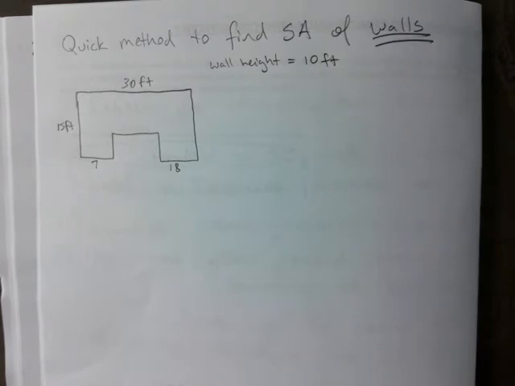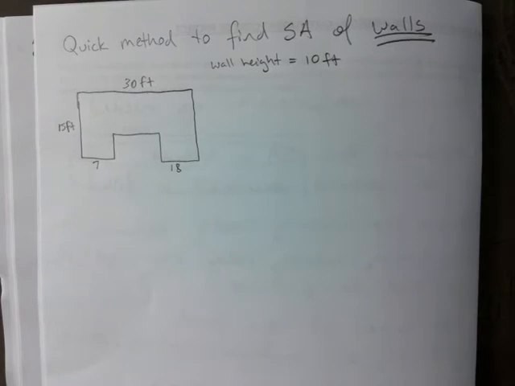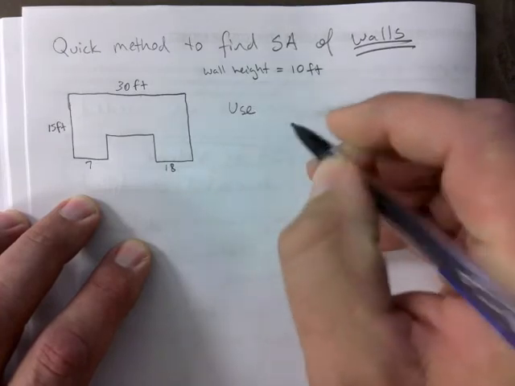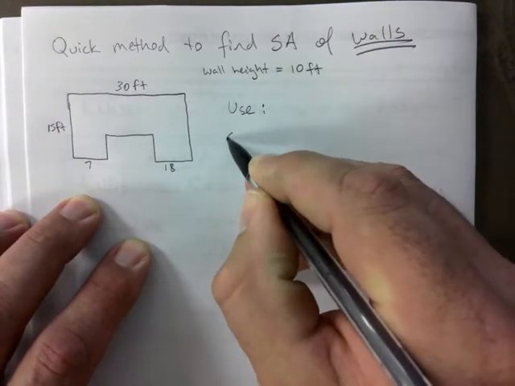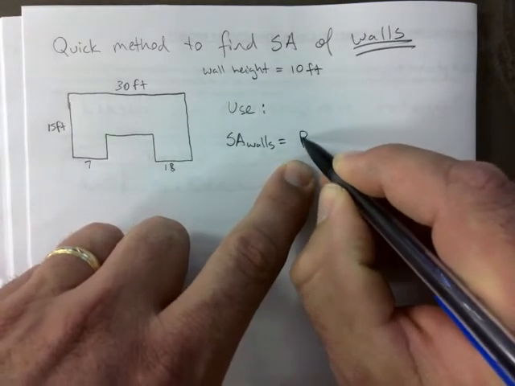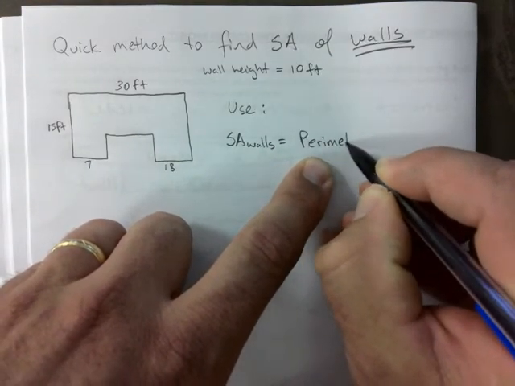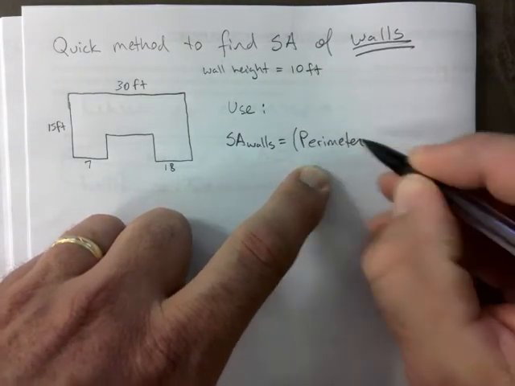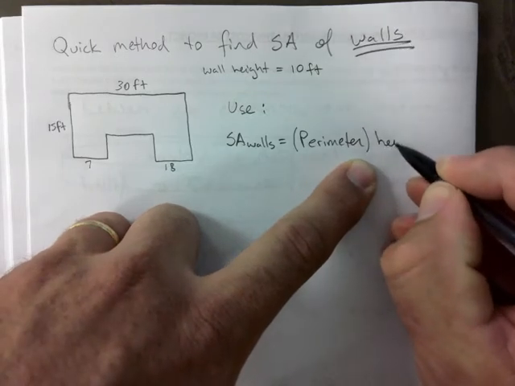But when you're given something like this, would it be easy to just use our normal surface area formula for a box? It wouldn't be so much. It can be done, but it would be a little trickier. So this is the formula to find the surface area of the walls: perimeter, it's been a while since you used that word, right? Perimeter times the height of the walls.